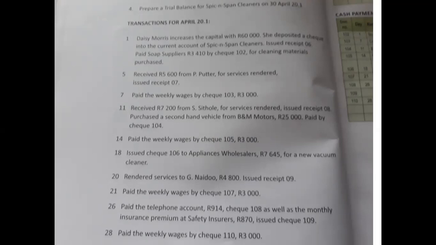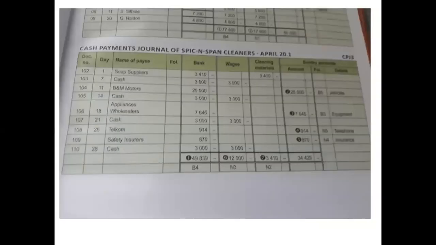I will quickly move to the CPJ, but as I said, I don't really want to concentrate on that today, but let's just scan through it. There you will see the entry, check 102 on the first, name of the business is Soap Suppliers, 3,410 Rand in bank, and it's for cleaning materials. There is a cleaning materials column, so you write it in there.